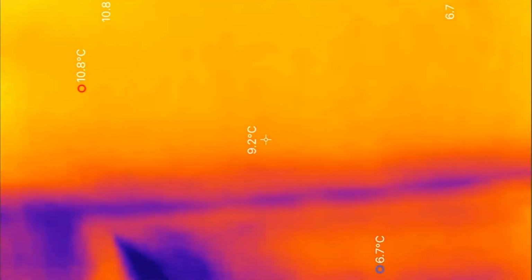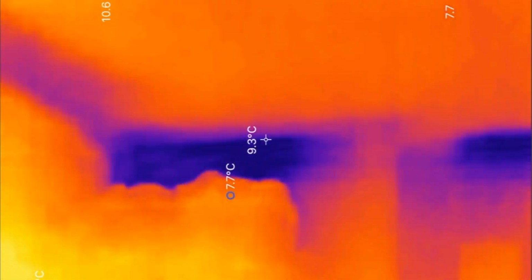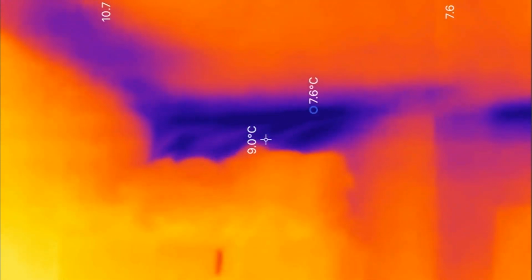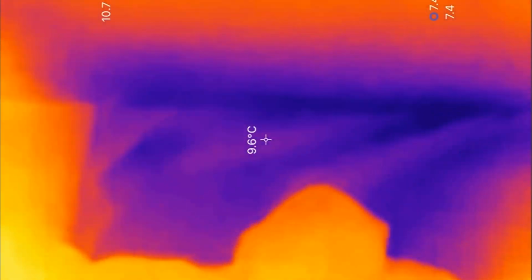Here are some additional thermal images across the remainder of the top floor. Insulation can be expensive, but targeted insulation can be relatively cheap and very effective.